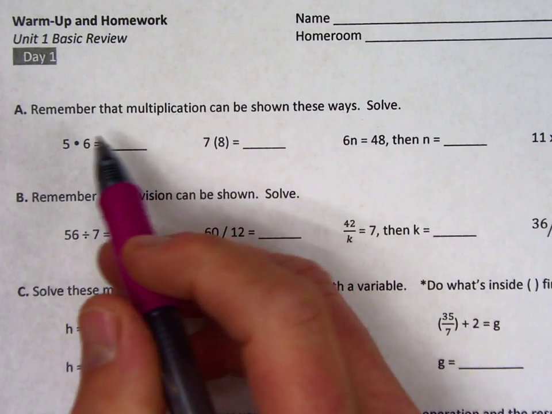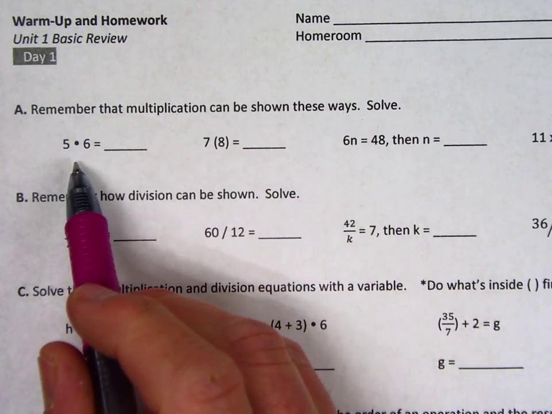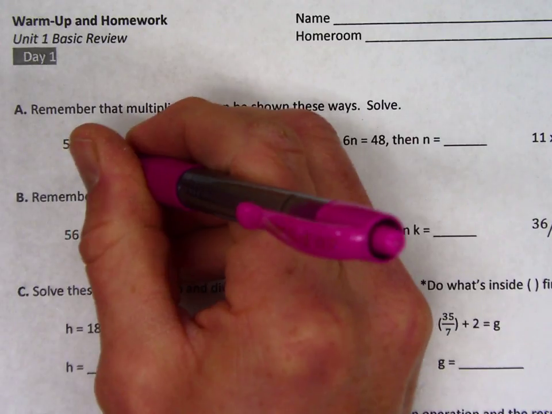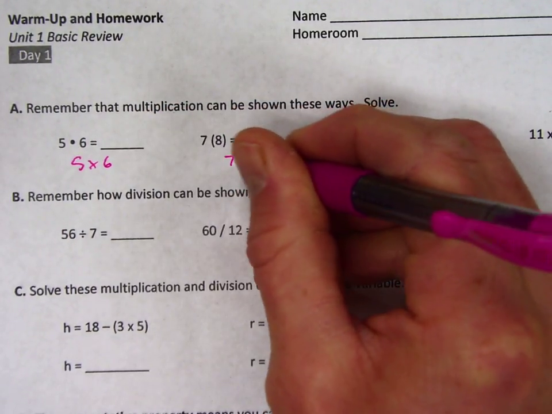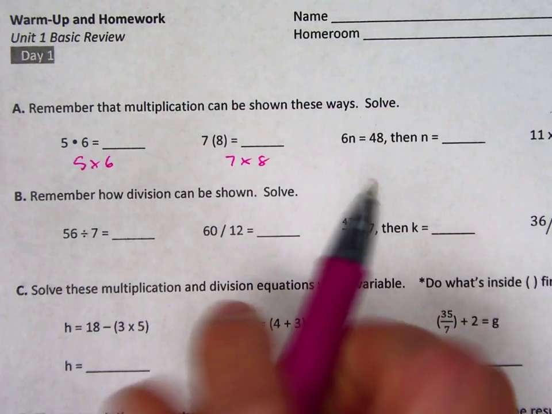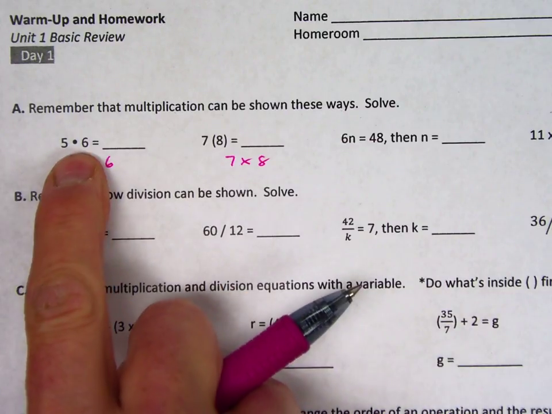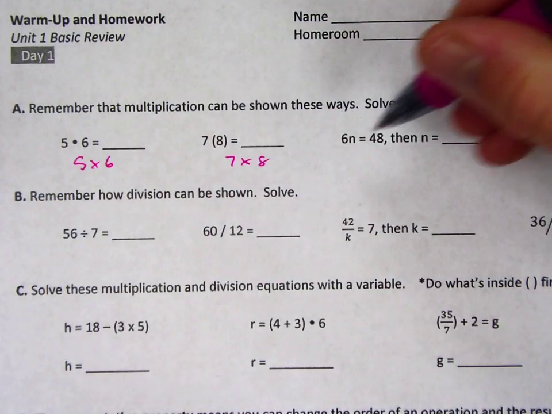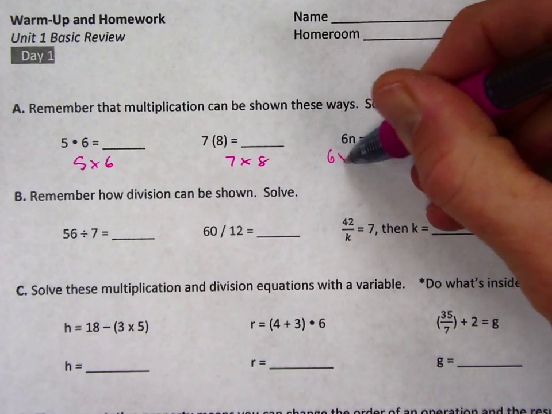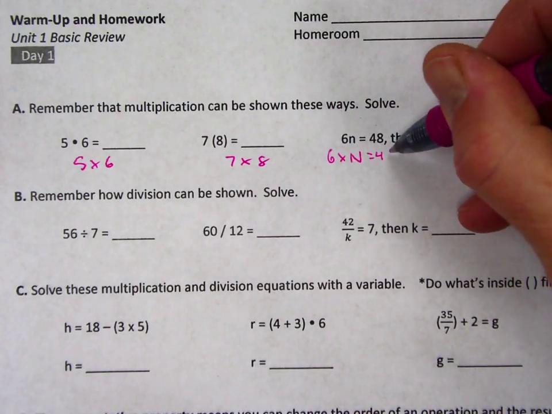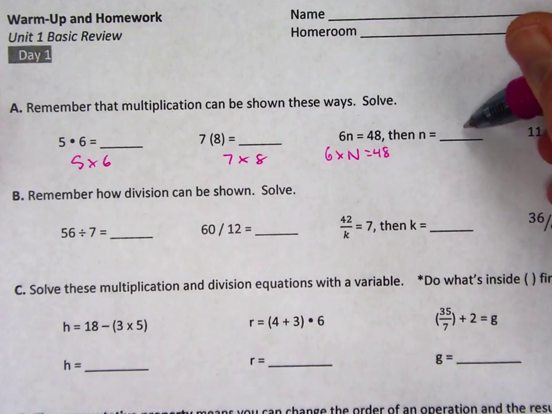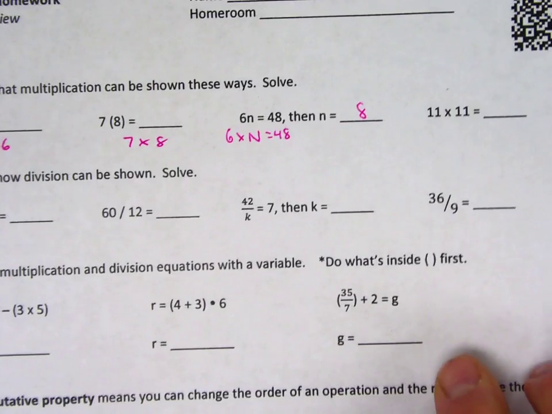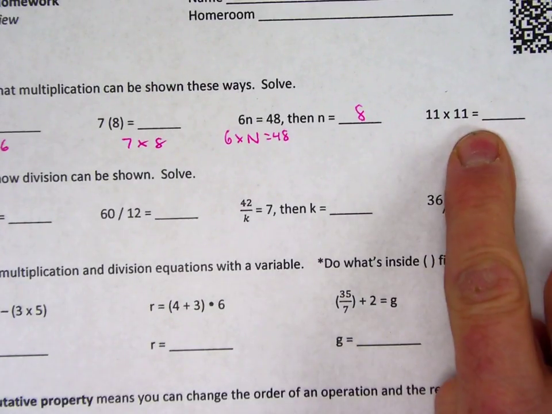So this first section up here is just asking students to understand that all of these are ways of showing multiplication. It doesn't really matter whether it's parentheses or a dot, they just need to understand that's multiplication. On a problem like this, it's 6 times n equals 48. You have a missing factor, which would be 8. And over here, of course, is the traditional way.